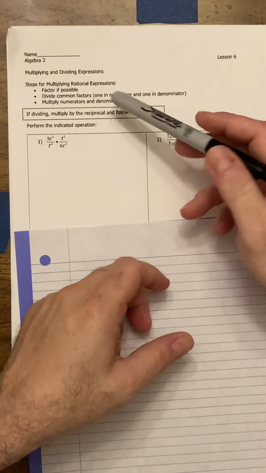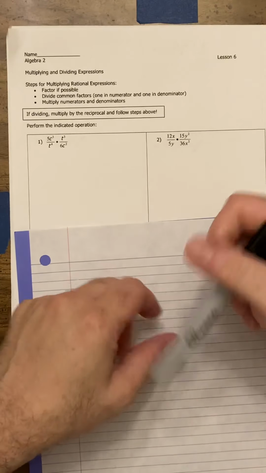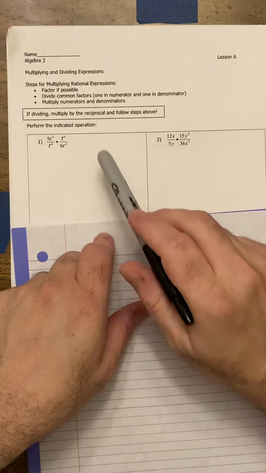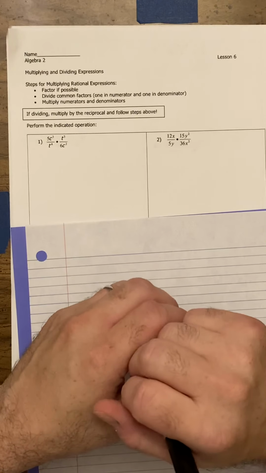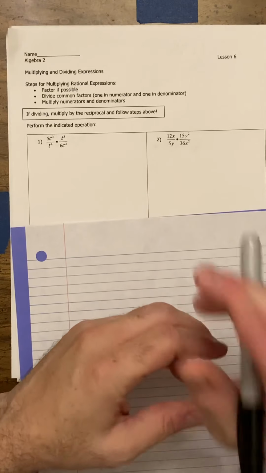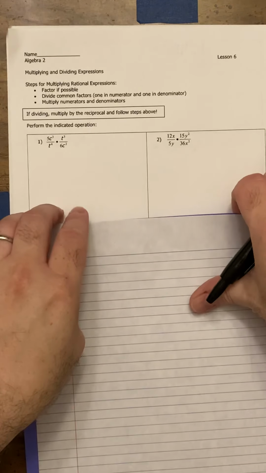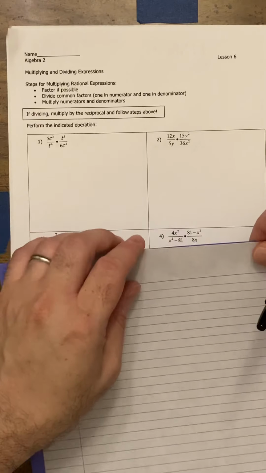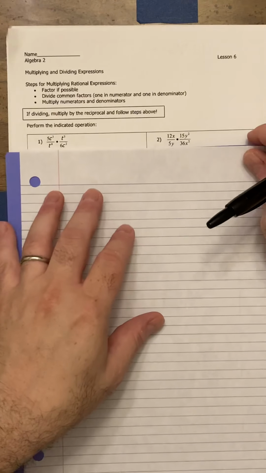fractions. First of all, you factor everything that's possible. Here there's nothing to factor, so we don't have to worry about that. Divide out the common factors, and then after everything's been simplified as much as possible, you can multiply everything. And then if you need to, you can simplify further. So just to give you an example, let's do number 1.